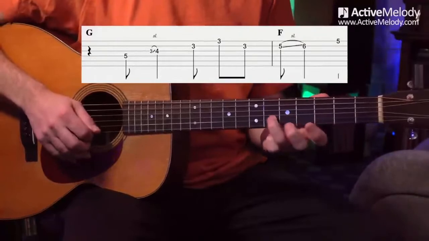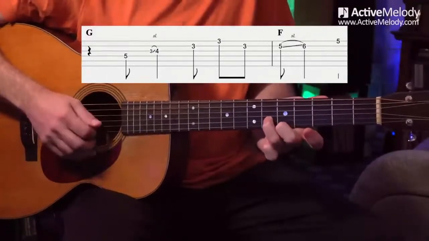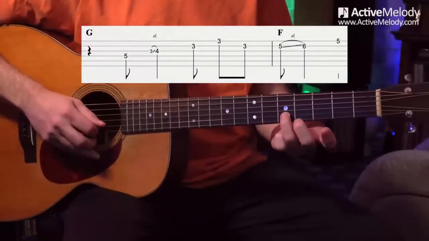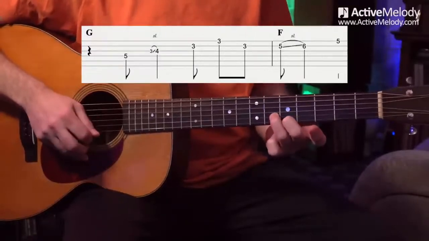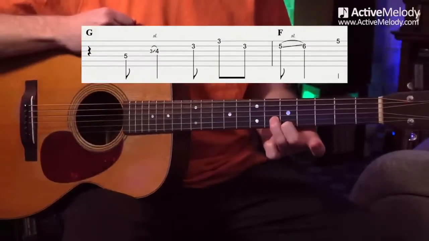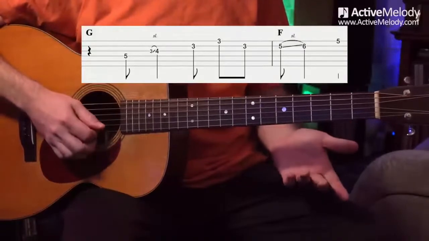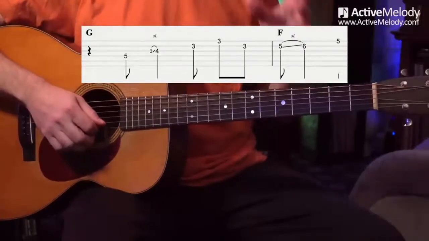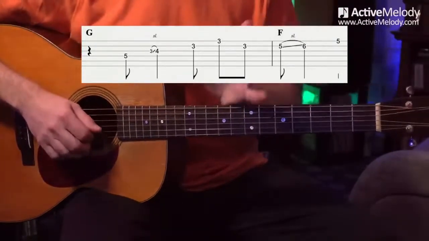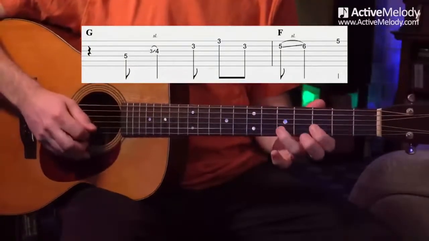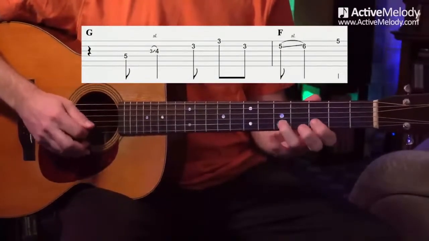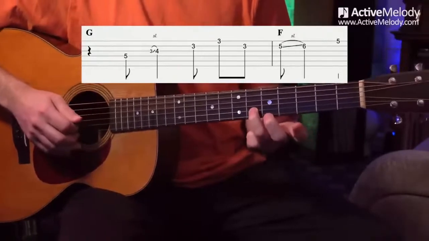And then, let's look at that. That's a slide from the 5th fret 2nd string up to the 6th fret. And then we played the 5th fret 1st string. Now, where is that coming from? Well, I'll give you 2 ways to look at this. One is it's still Mixolydian scale. There's that flat 7, so you have, hear it?